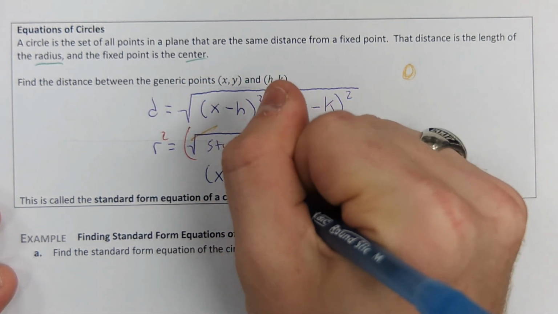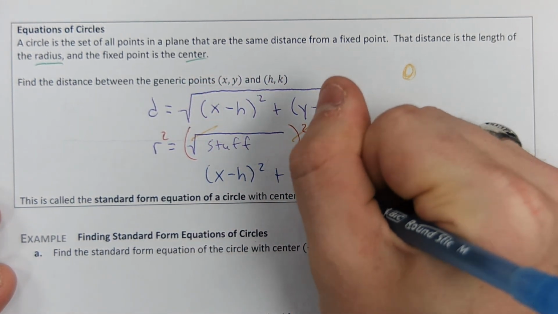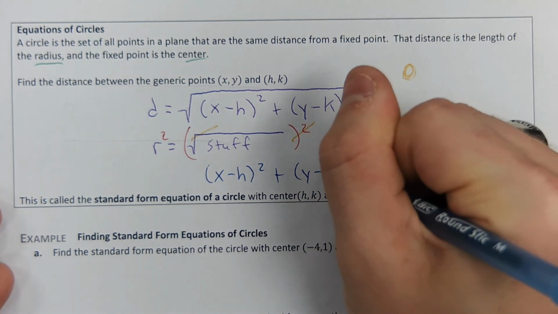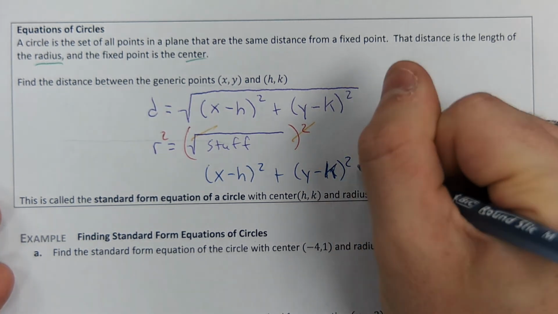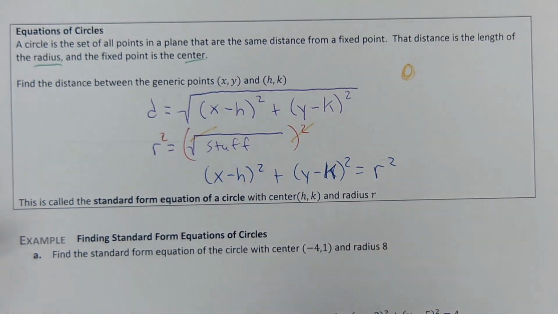(x minus h) quantity squared plus (y minus k) quantity squared. Let me fix that. Equals r squared. That is the standard form of a circle. Ta-da. It's nothing but the Pythagorean theorem. It's the distance formula. It's crazy.